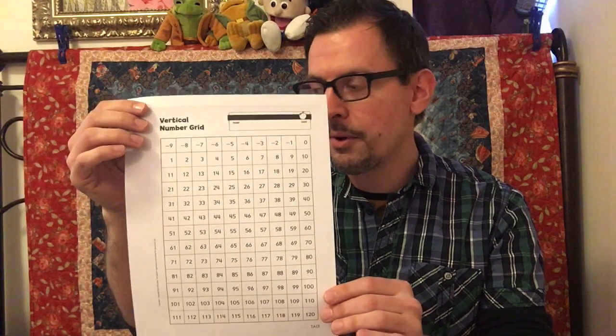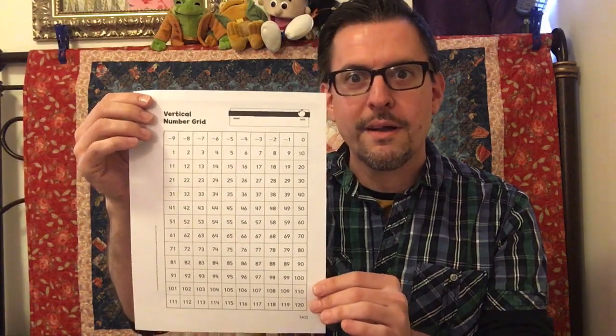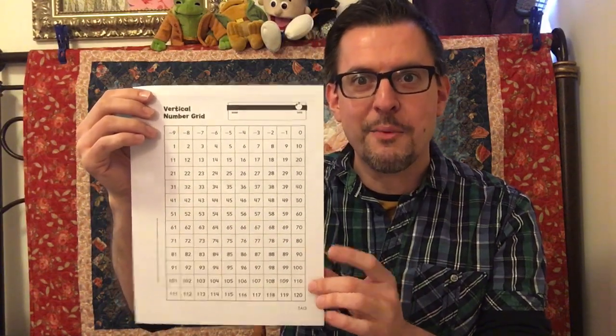Okay, and then for the math fluency exercise, I'm going to ask you to take out the number grid, and then there are 4 questions that you can ask your mathematician, and they can use their number grid or they can just impress you with their mathematical knowledge. You give a number, and then ask: what is 10 more than that number? What is 10 less than that number? And they can use their number grid to help.